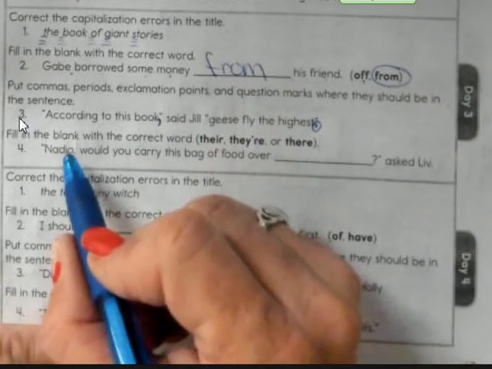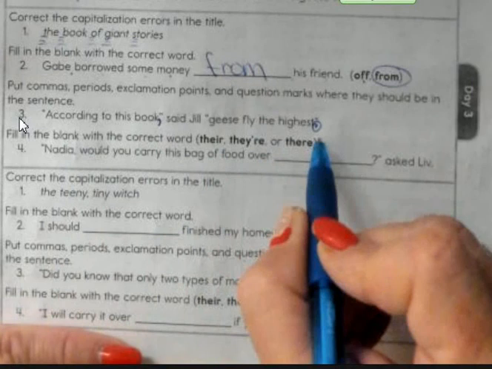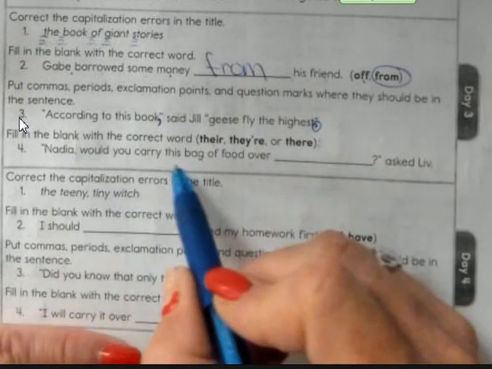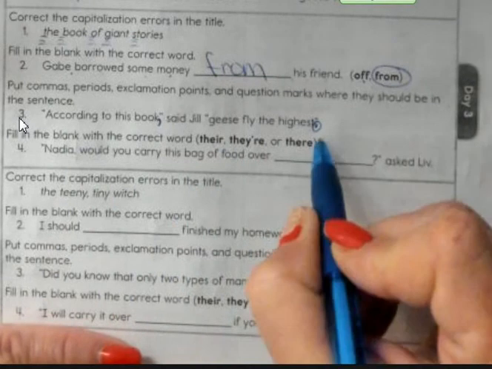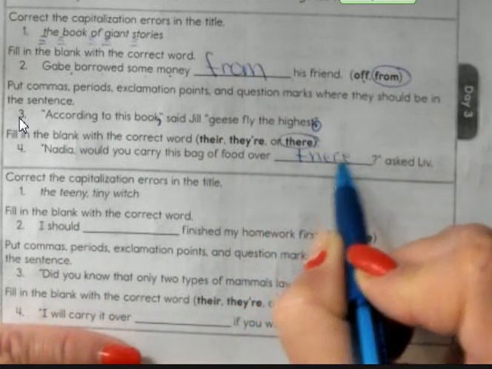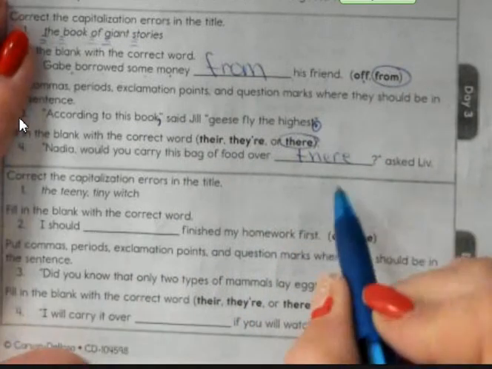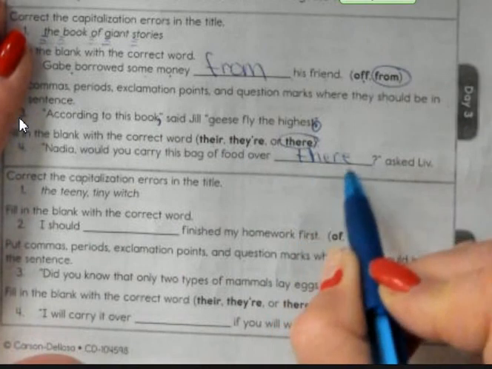Fill in the blank with the correct word. There, or there. "Nadia, would you carry this bag of food over blank?" Asked Liv. That would be this type of there, the kind of there that means a place. You can always remember this one because it has the little word here in it. Am I here or am I there?